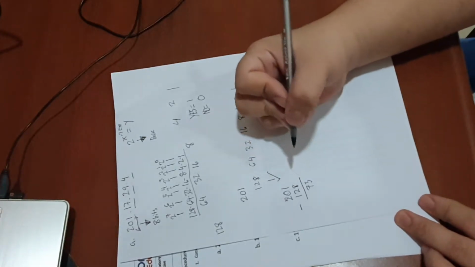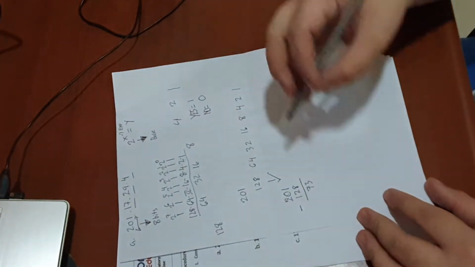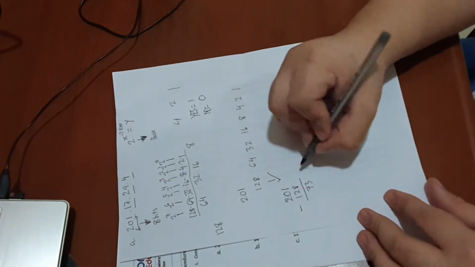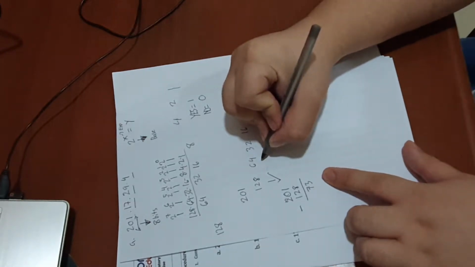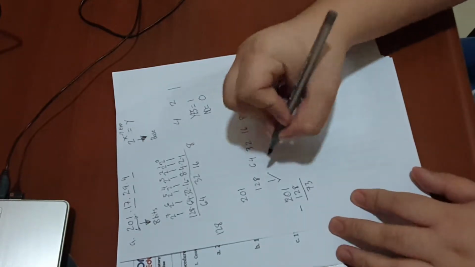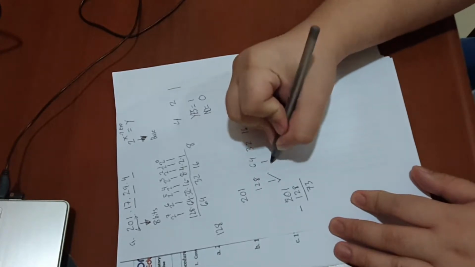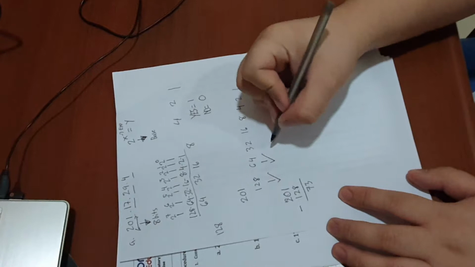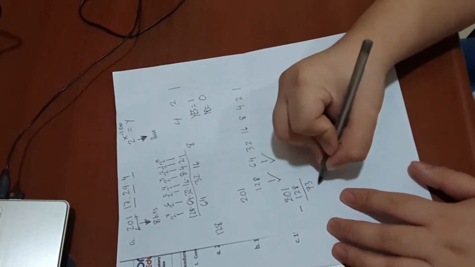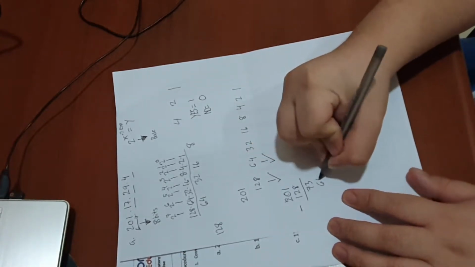Okay, next, is 73 higher than 64? So yes, that is 1 again. If yes, we say 1 here. So we write down the 64 here.